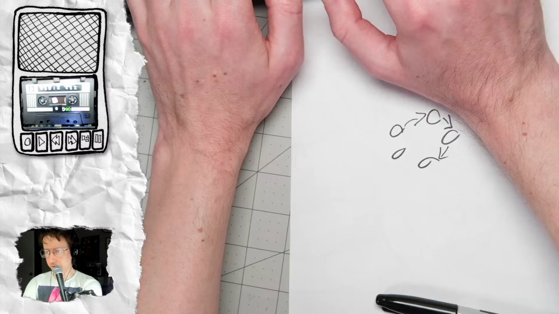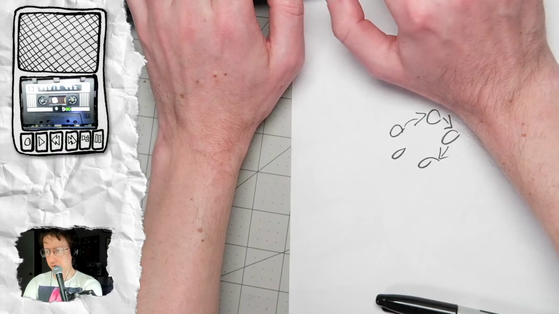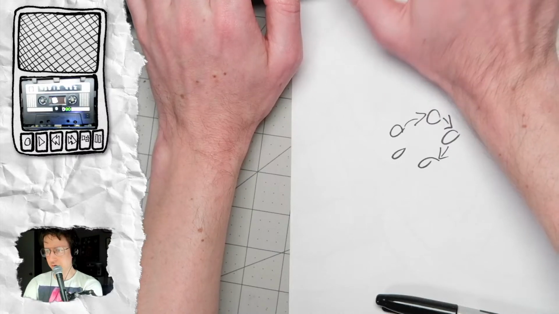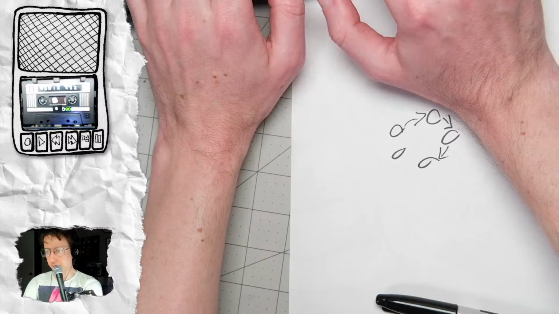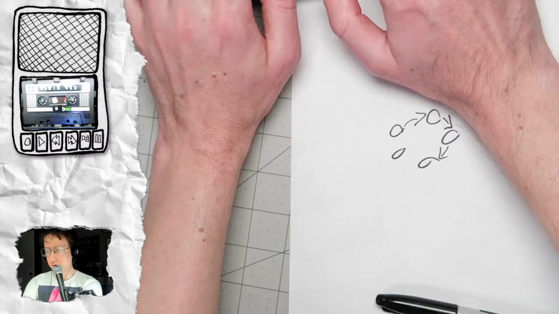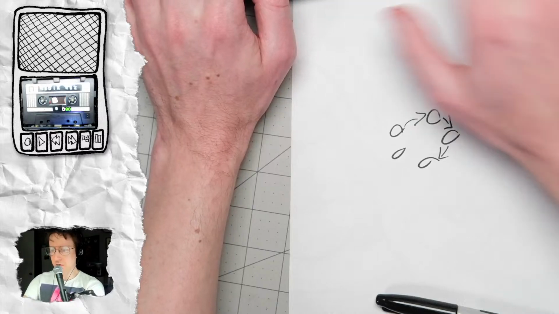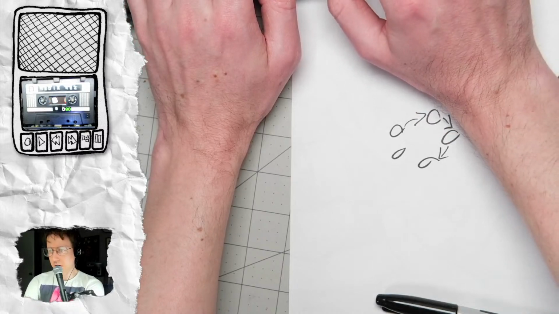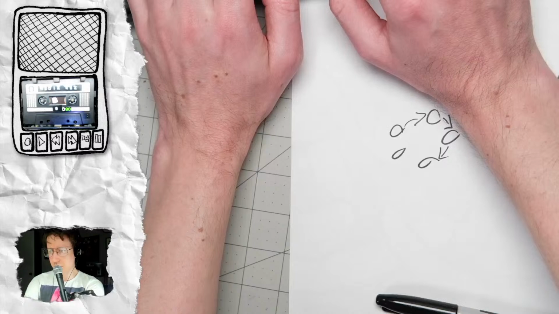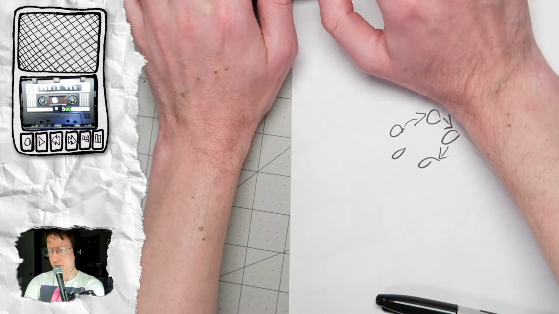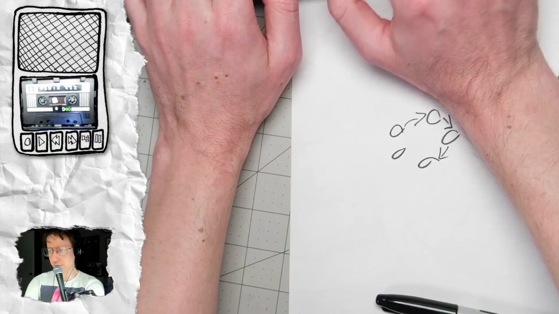Rep num divided by ring animation frame divided by circle rep num times time minus rep times circle rep num.